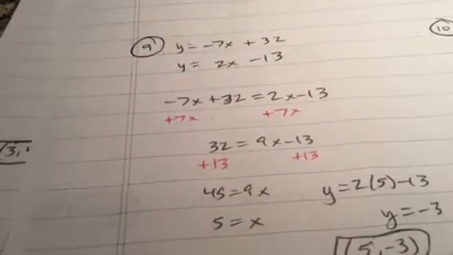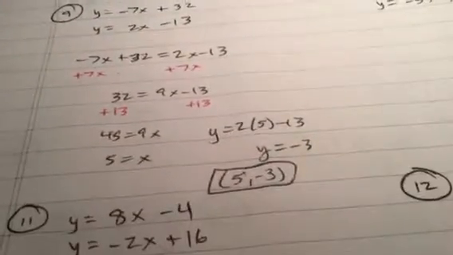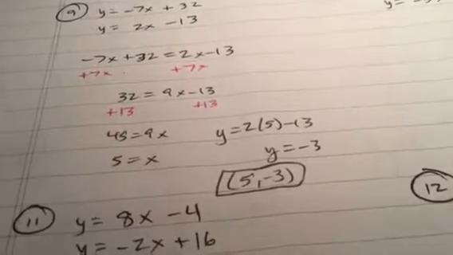Alright, number 9 there, folks. We get 5 for x. Plug it in, Glade style. (5, -3) is our answer.